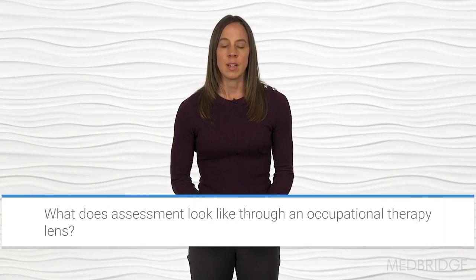Going to discuss how to use an occupation focus when we're addressing reflex integration. So let's start off with the assessment process in occupational therapy. That's our first step of the occupational therapy process, is to assess. So what does that look like in reflex integration?